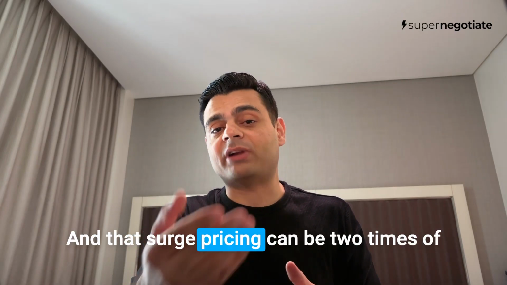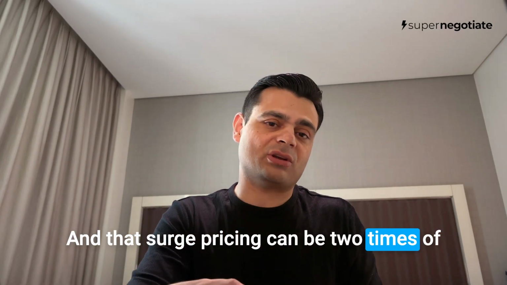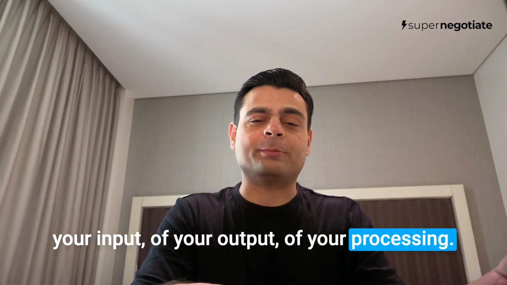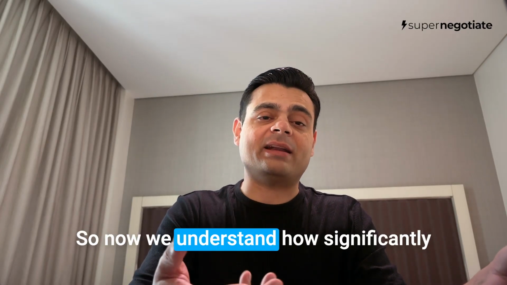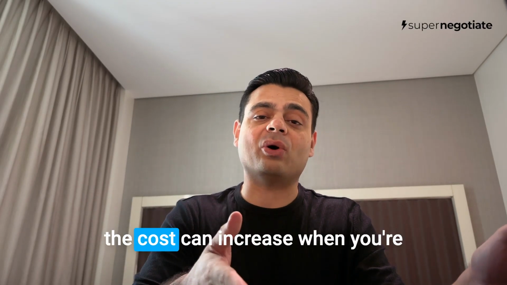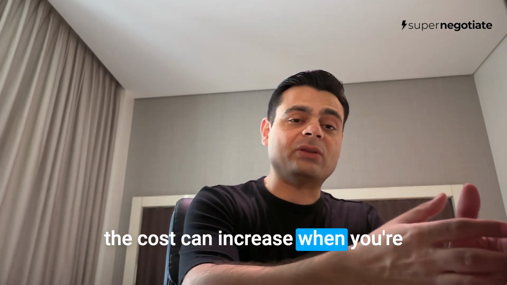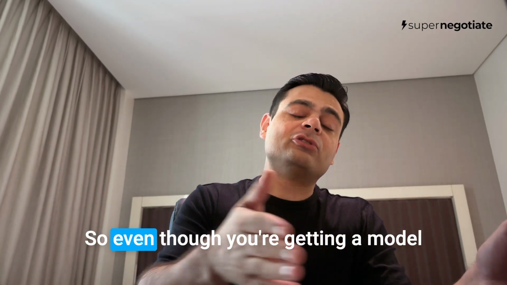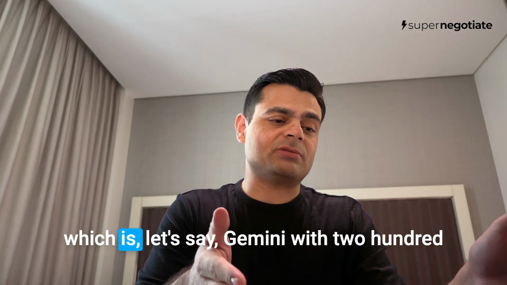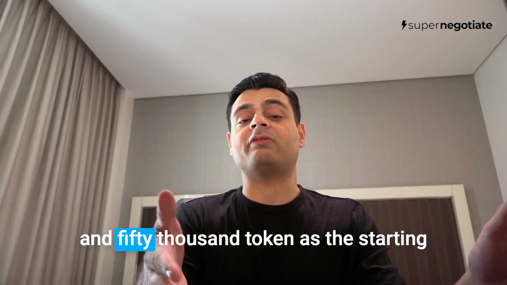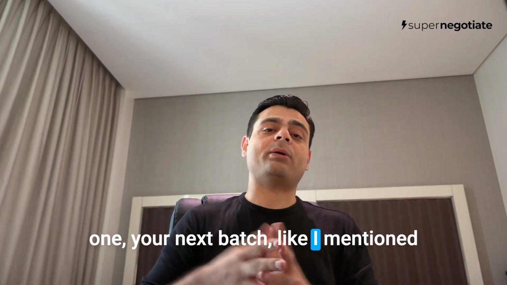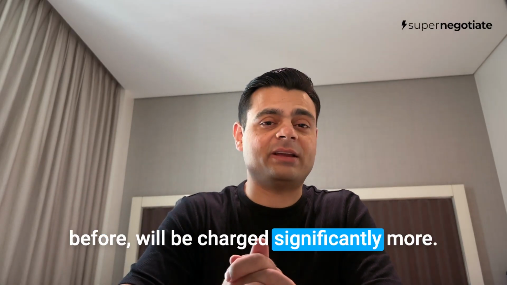And that surge pricing can be 2 times for your input, your output, your processing. So now we understand how significantly the cost can increase when you're dealing with a larger context window. Even though you're getting a model, say Gemini, with 250,000 tokens as the starting one, your next batch will be charged significantly more.